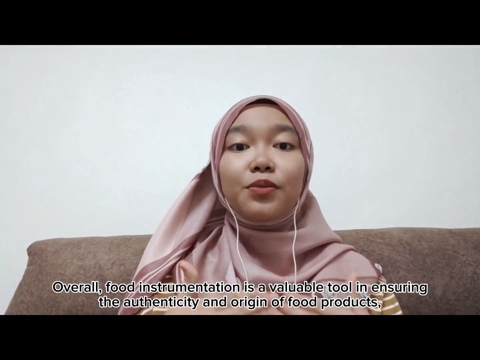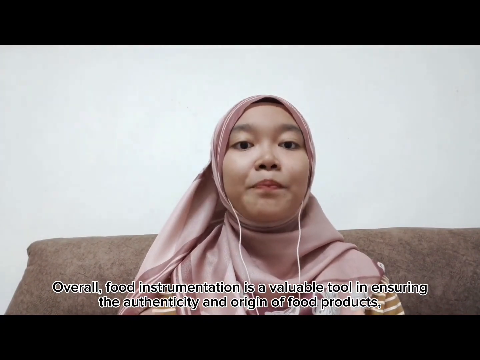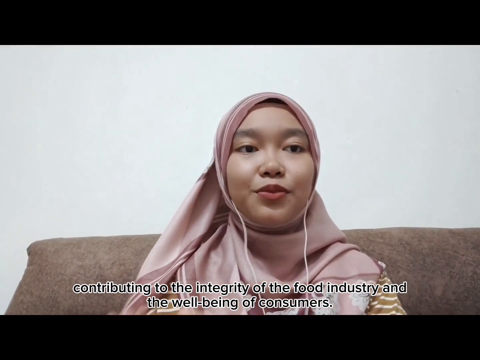Overall, food instrumentation is a valuable tool in ensuring the authenticity and origin of food products, contributing to the integrity of the food industry and the well-being of consumers.